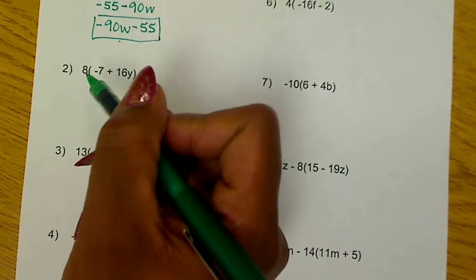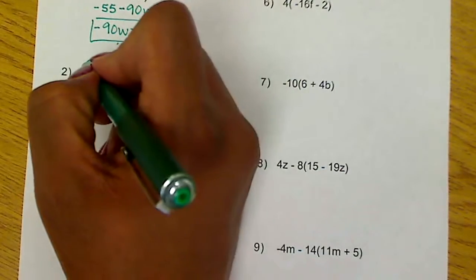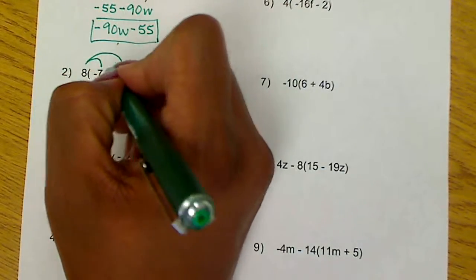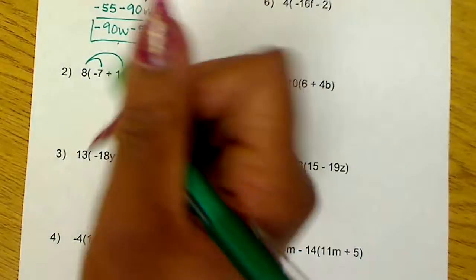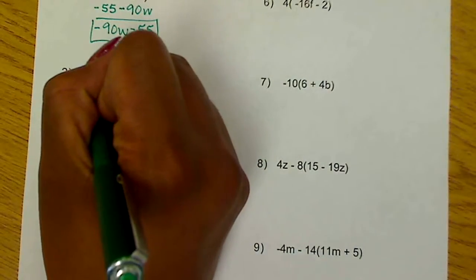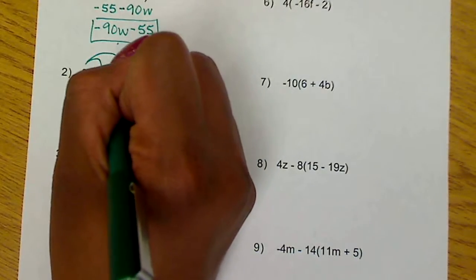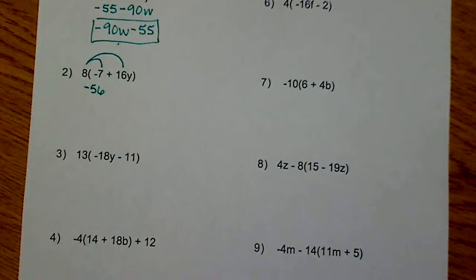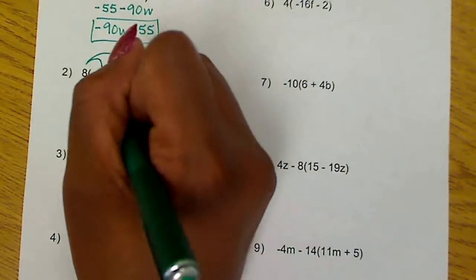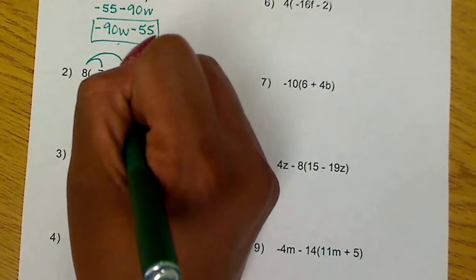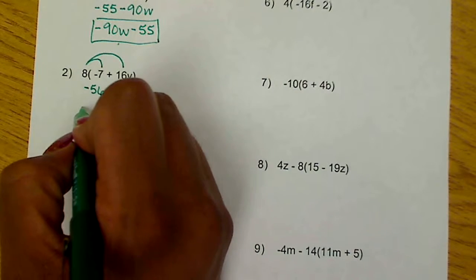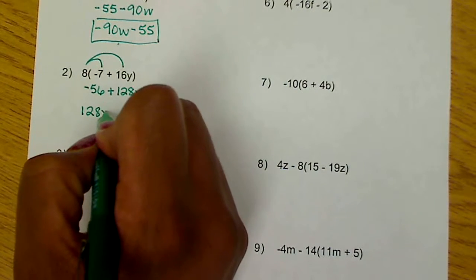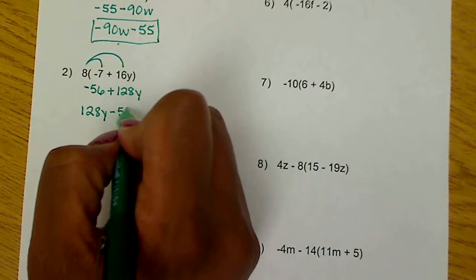Number 2. I have 8 times negative 7 as well as 8 times a positive 16y. So 8 times negative 7 is negative 56, and 8 times positive 16y is a positive 128y. So my answer would be 128y minus 56.